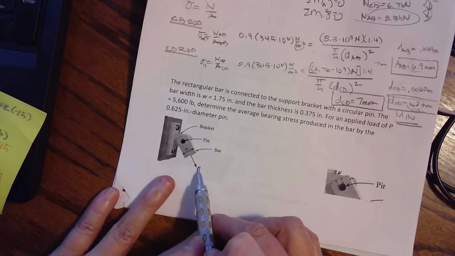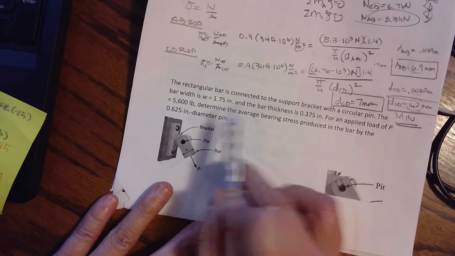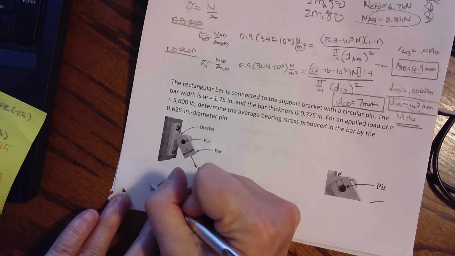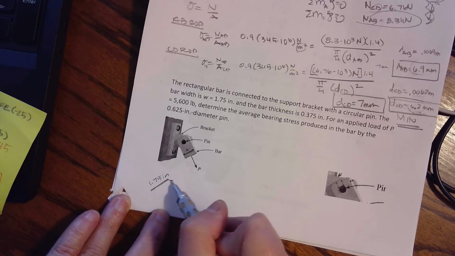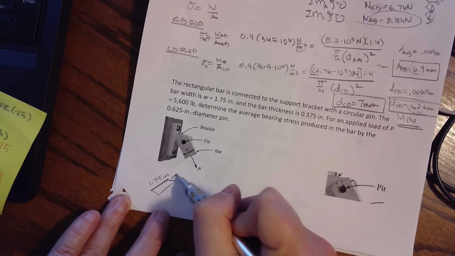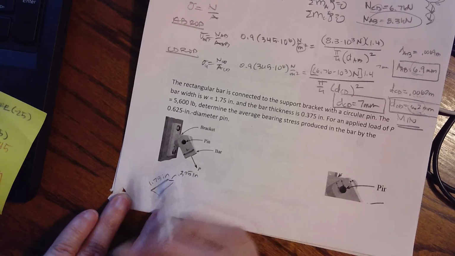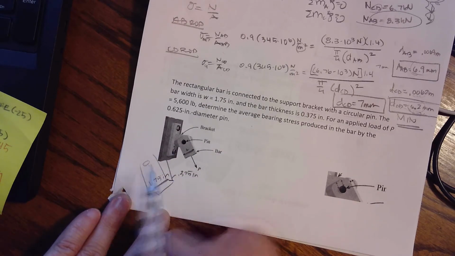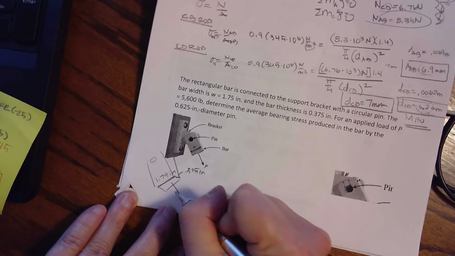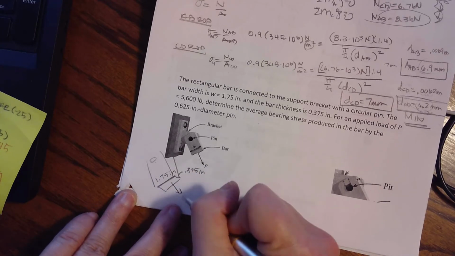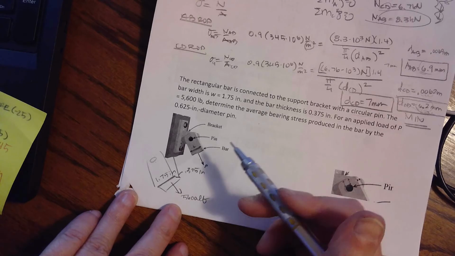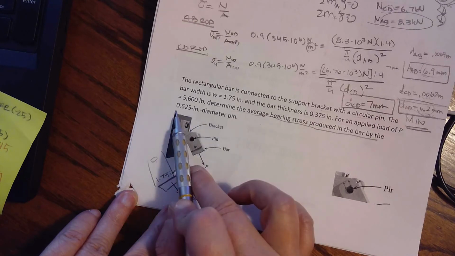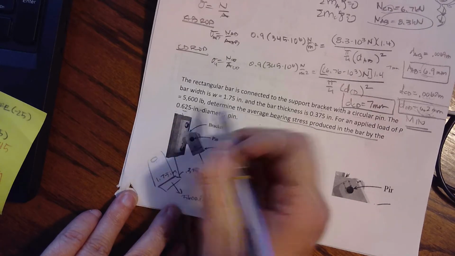So the rectangular bar is connected to the support bracket with a circular pin. The bar width, so this direction right here, the tall direction, is 1.75 inches. The bar thickness, so that would be into the page that we can't see, is 0.375 inches. And so that goes back like that. And here's the bolt. There's an applied load P, and we can see it's axial of 5,600 pounds. So we are looking at a normal force. Determine the average bearing stress produced by the bar on the 0.625 inch diameter pin.